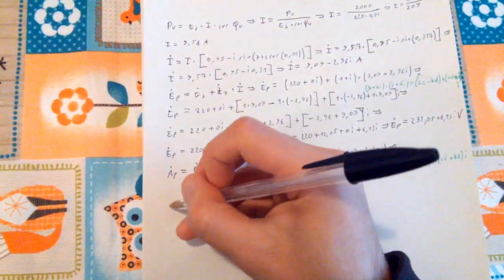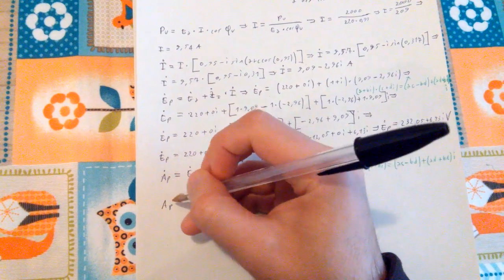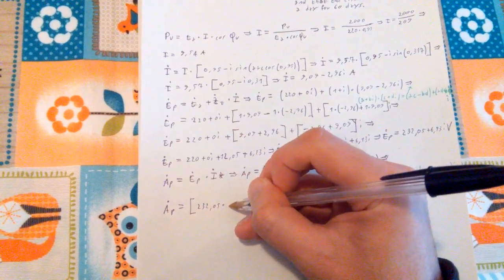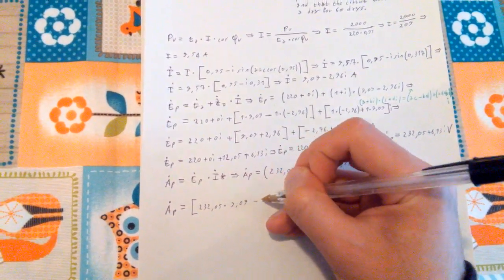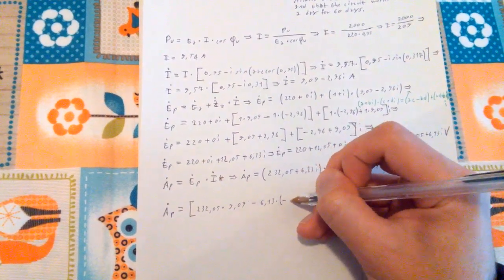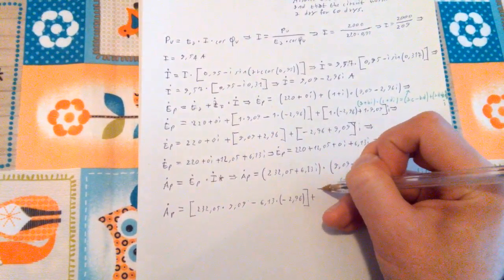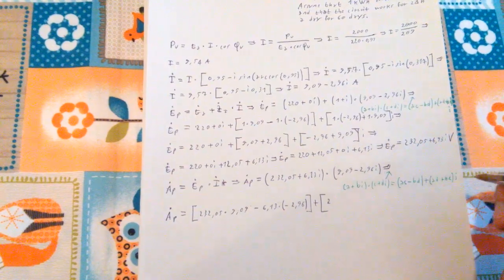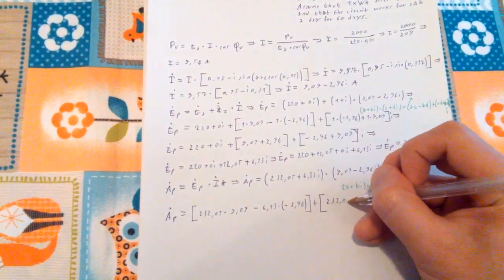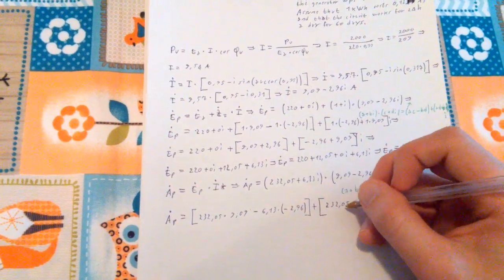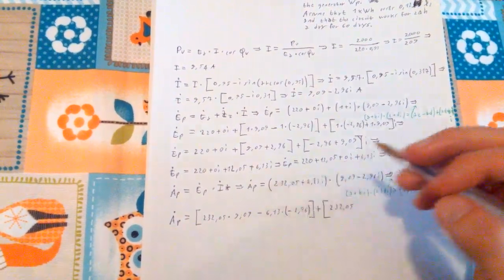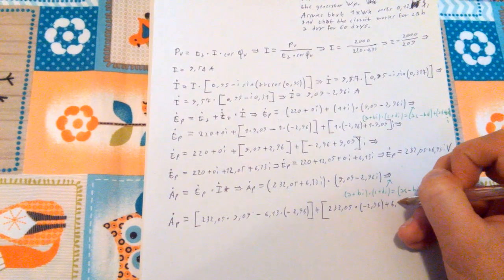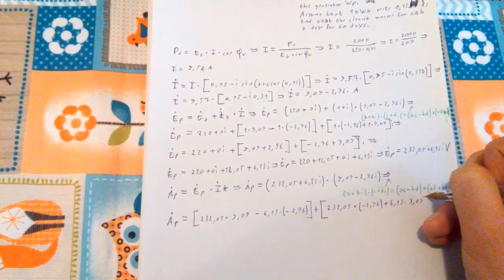So AP will be 232.05 times 9.09 minus 6.13 times negative 2.96 plus, and now the terms with the I, those guys here, 232.05, which is this one times this one, so times negative 2.96 plus 6.13 times 9.09 I.